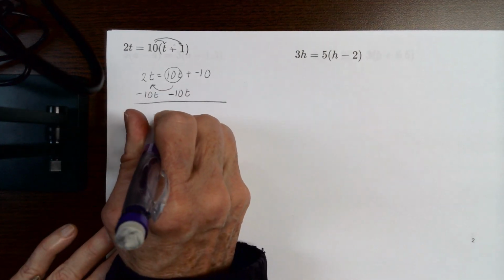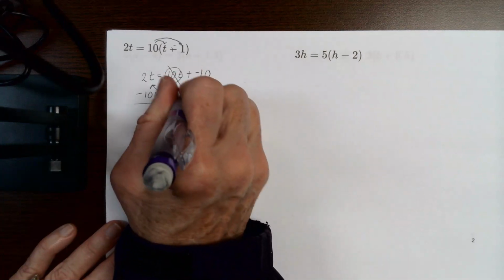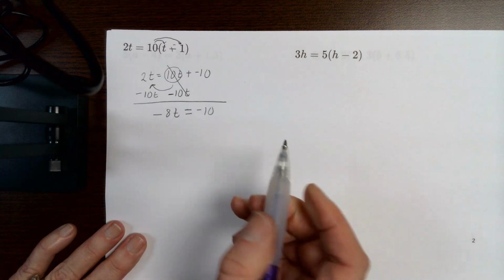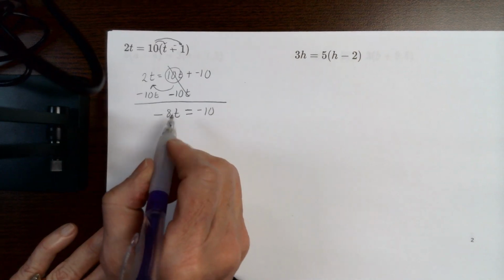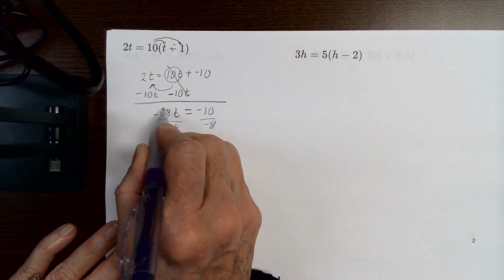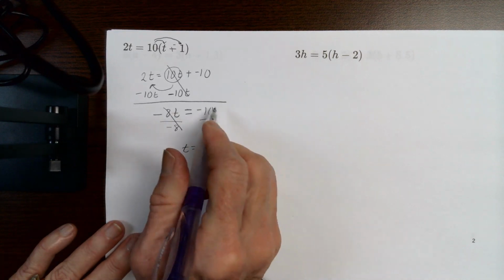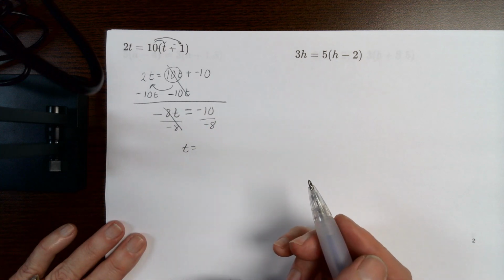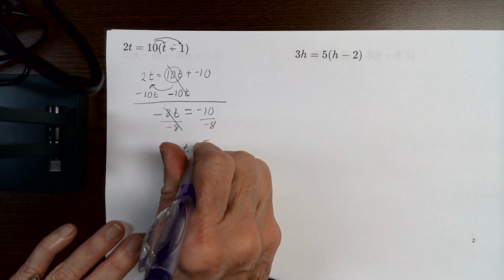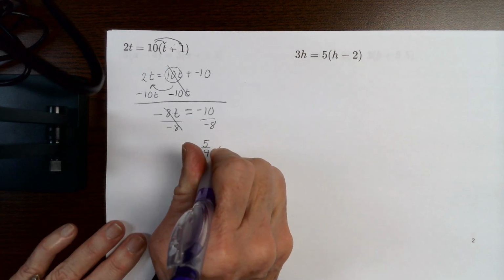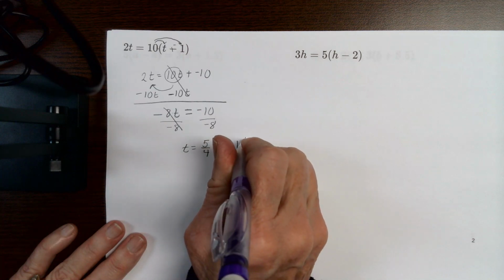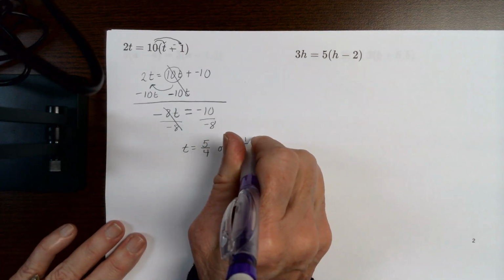That gives me a negative 8t on the left-hand side and a negative 10 on the right-hand side. The negative 8 is multiplied by the t, so I want to divide by negative 8. It doesn't go in there evenly, but it is going to be a positive fraction because I have a negative divided by a negative. I'm going to divide the top and the bottom by 2, which gives me 5 over 4. Or if I make it into a mixed numeral, 4 goes into 5 one time with 1 left over, and then you would place it over the 4.